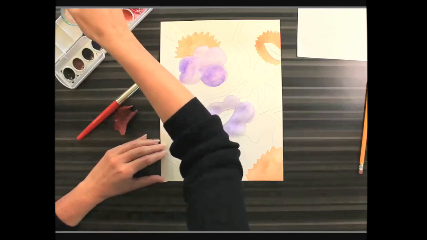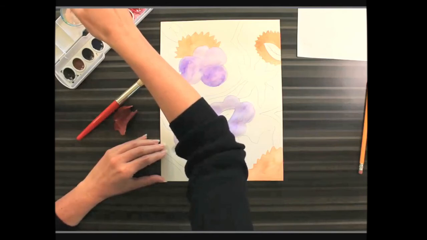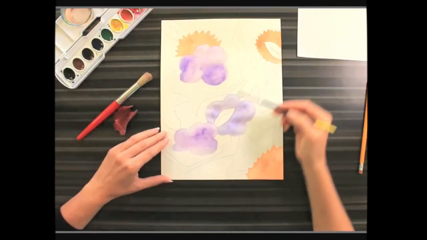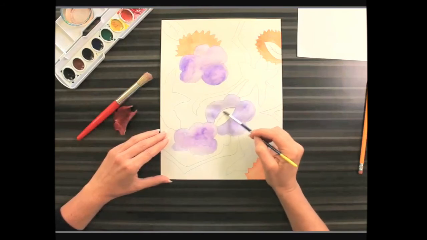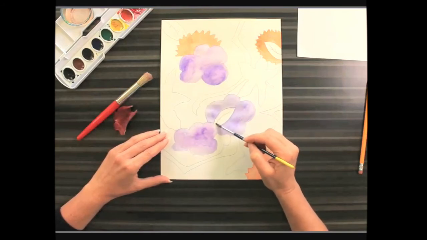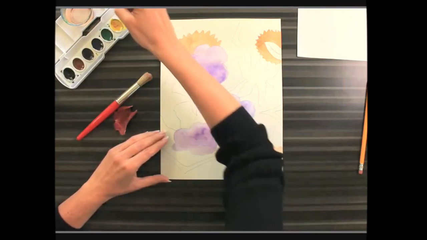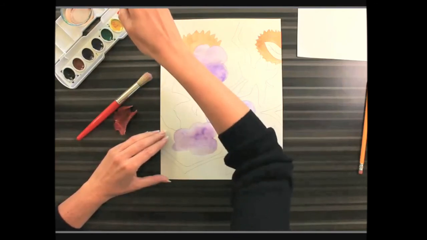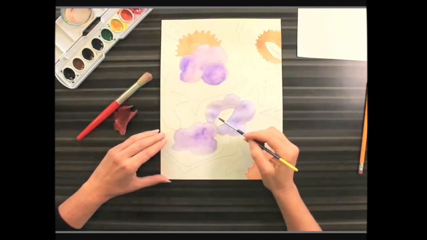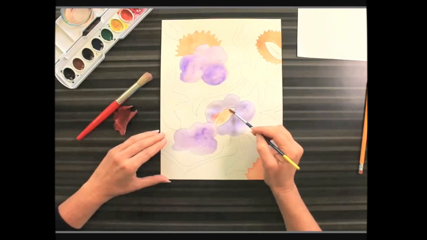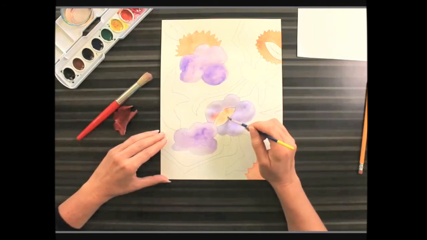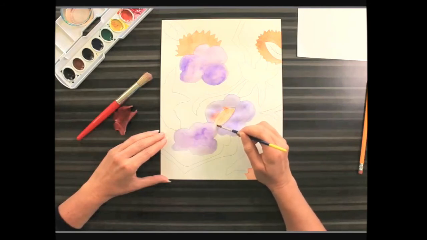So I'm gonna switch my brush around, get the purple out of it. And I'm gonna come in here and get this leaf wet. Just a little wet. I'm gonna come into my orange. Oh, and look at that. Because there's some water in my purple, the orange is coming out of it a little bit. That's pretty cool.